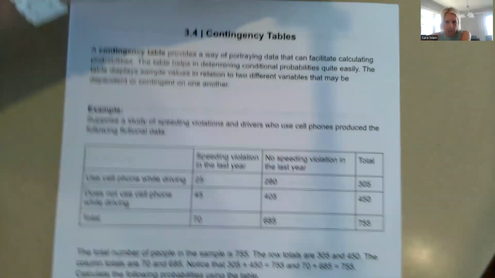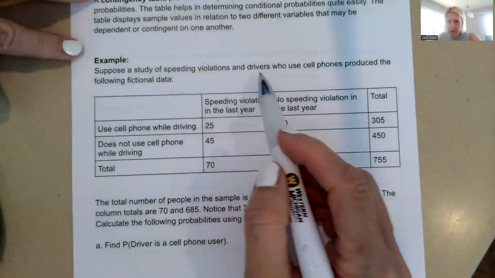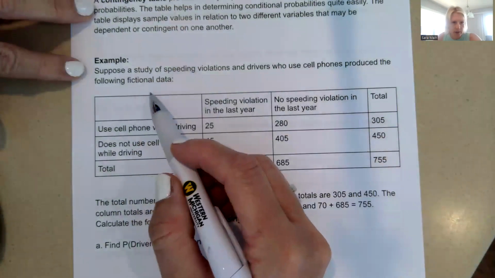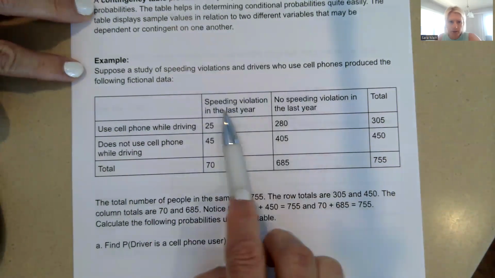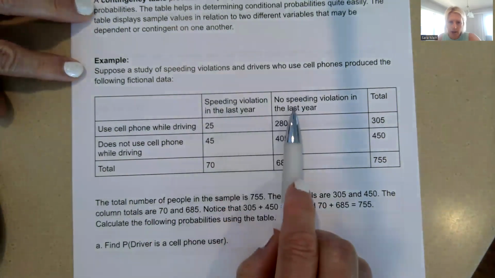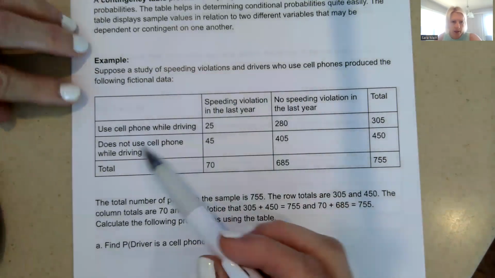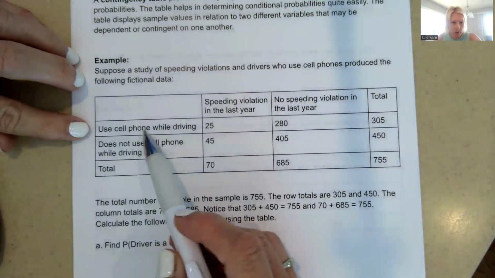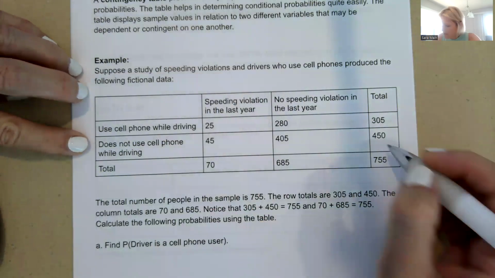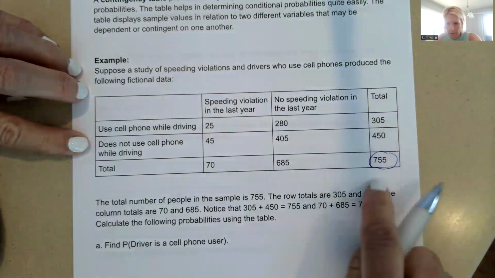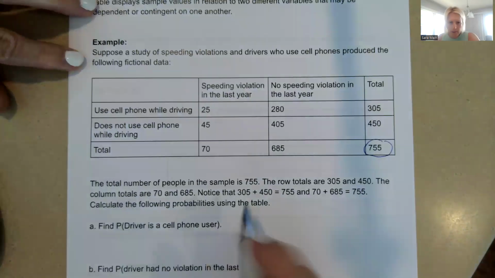So, an example here says, suppose a study of speeding violations and drivers who use cell phones produce the following fictional data. So in the columns, we have speeding violation in the last year, and the other column is they did not have a speeding violation in the last year. And then in the rows, we have they use a cell phone while driving and they do not use a cell phone while driving. And altogether, there were 755 people. That's down here in the right corner. So the total number of people in the sample is 755.